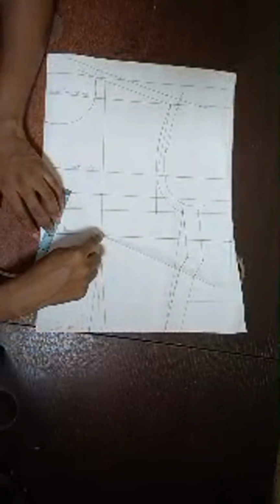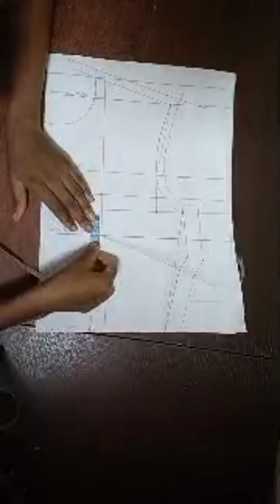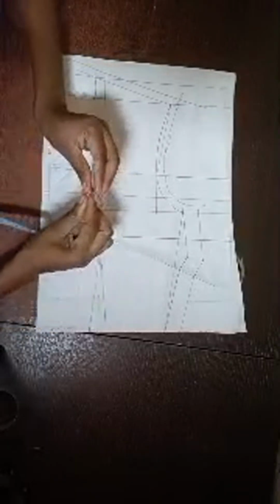So after you have determined how low or how high your neckline is going to be, the next thing you're going to do is from your bust line here, you're going to mark upwards about 1.25 inches. If you use cm, that's around 3 cm.